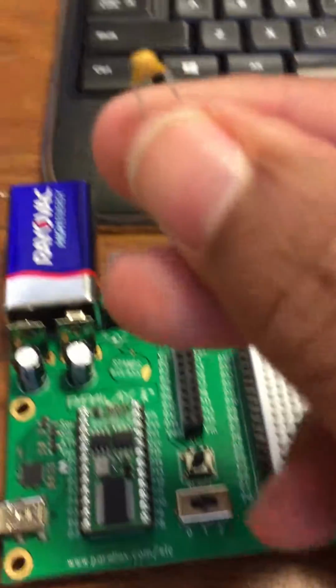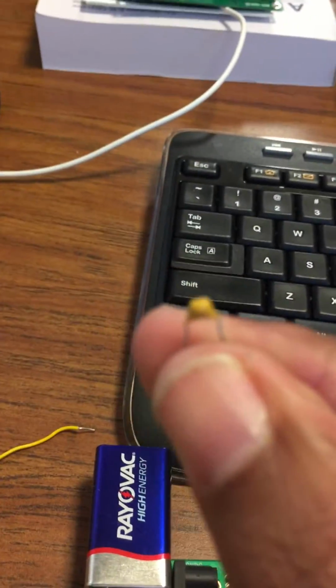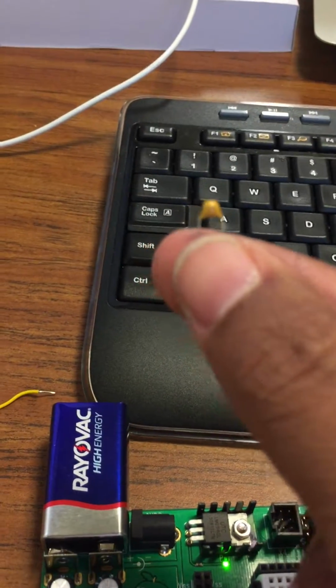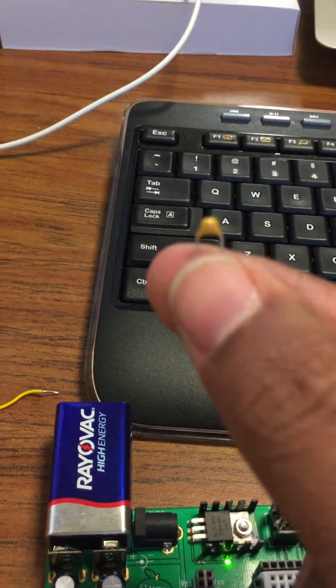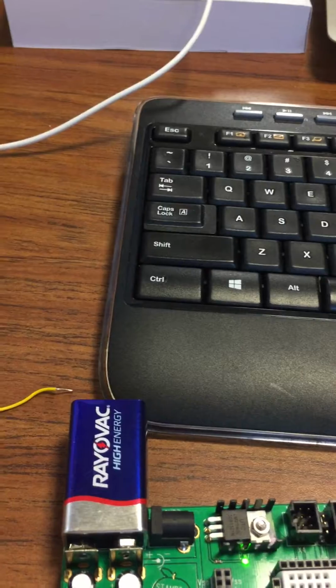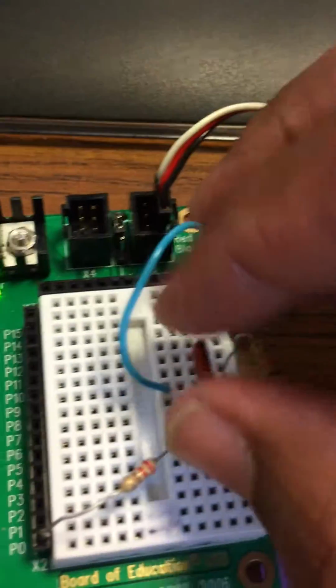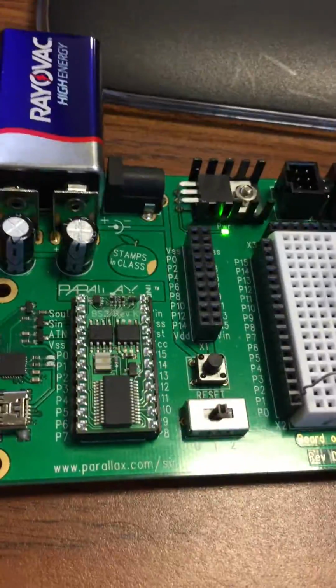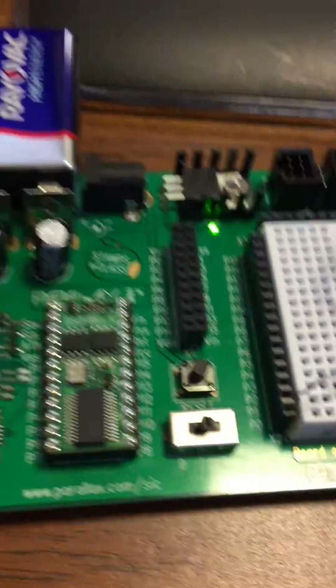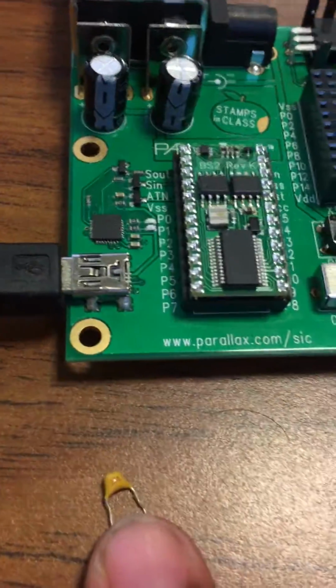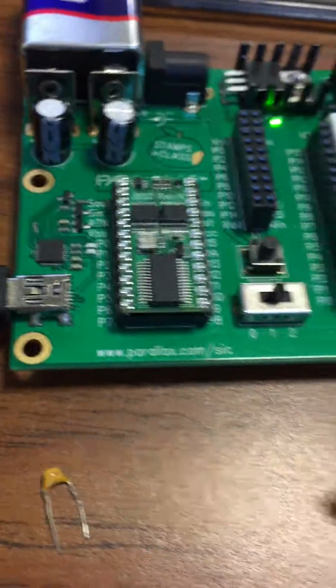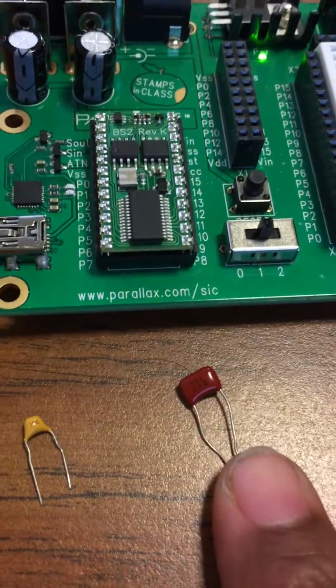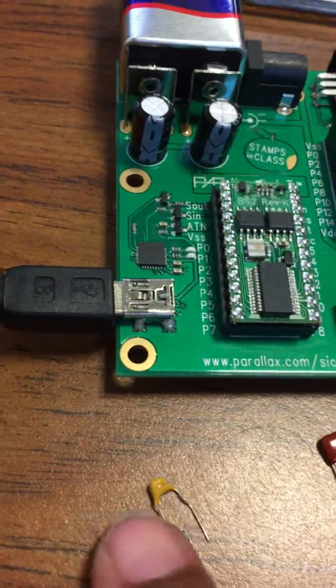Okay, so we're going to start with this small capacitor. This capacitor is 0.1 microfarad. And the capacitor that's also in here, even though this is bigger, it's not bigger capacitance. It's counterintuitive. So this is 0.1 microfarad, and this is 0.01 microfarad. So this one is 10 times smaller than this one.